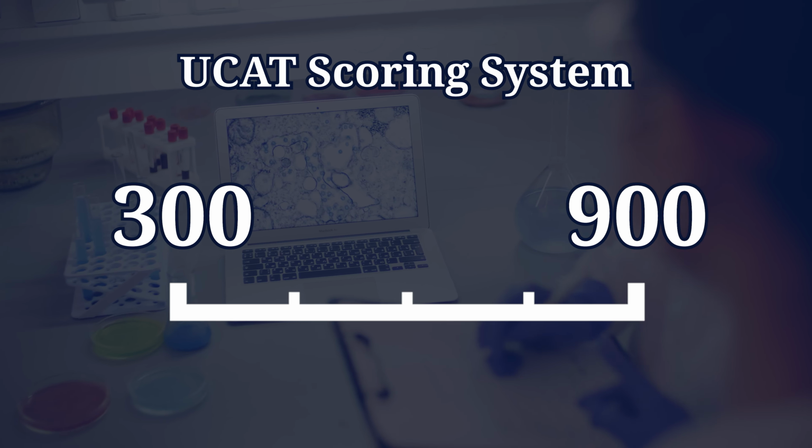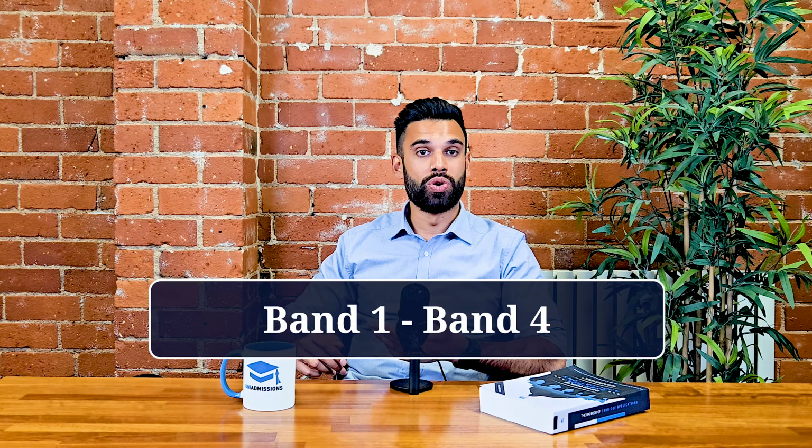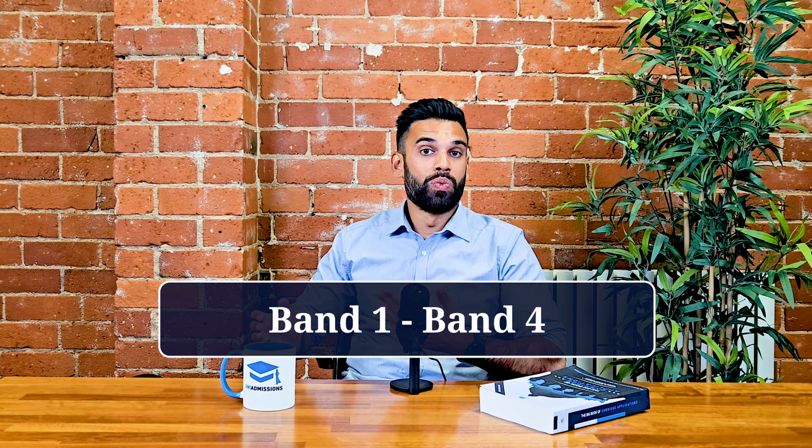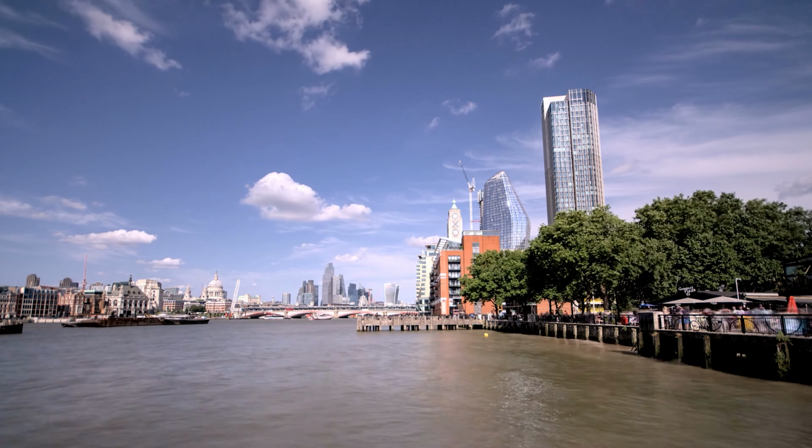Your overall UCAT score is the total of these 3 sections combined, giving you a possible range of 900 to 2700. Situational judgement is scored separately, as you'll receive a band score from 1 to 4, where band 1 is the best. Most competitive universities will want to see a band 1 or 2, with some flat out rejecting anyone with a band 3 or 4.